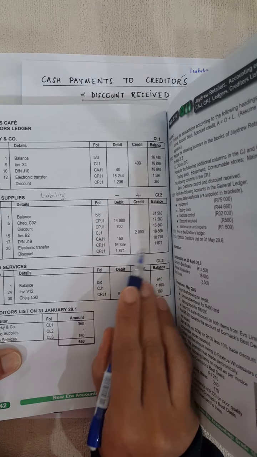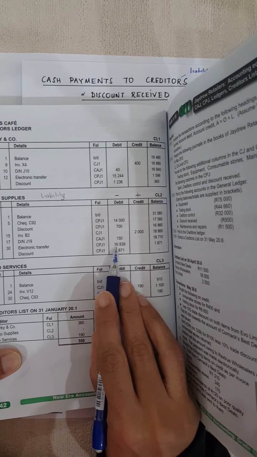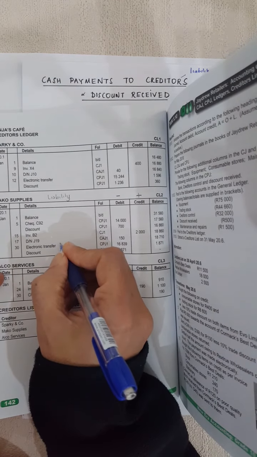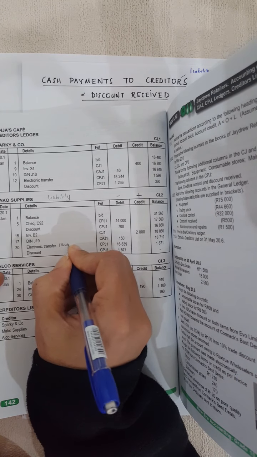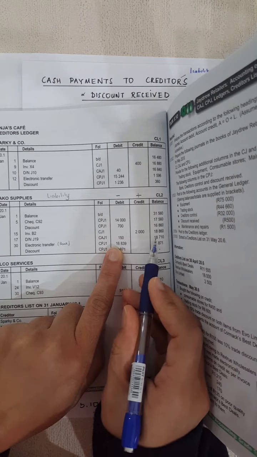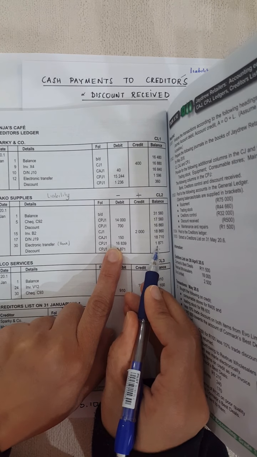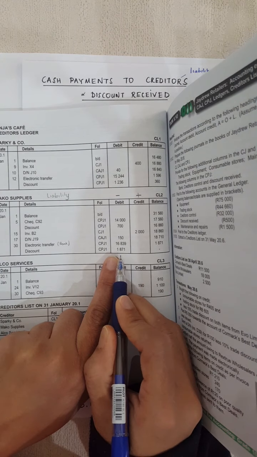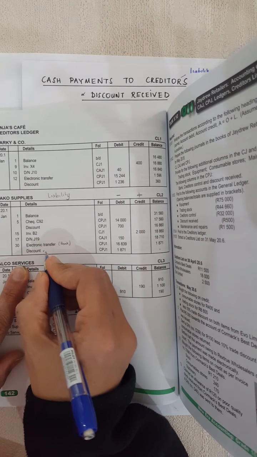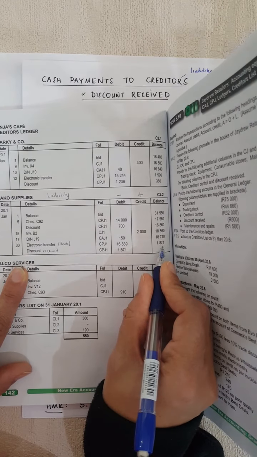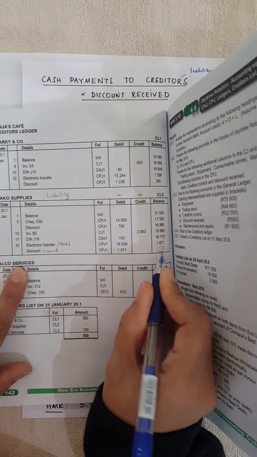So can you see there, I've paid from the bank 16,839. This is an electronic transfer, so it's telling you that your bank is getting credited and your creditor is getting debited there. So I minus that amount, I'm left with 1,871, and that was the discount received. Right, so that's my discount received, and eventually that's how I've settled my account.